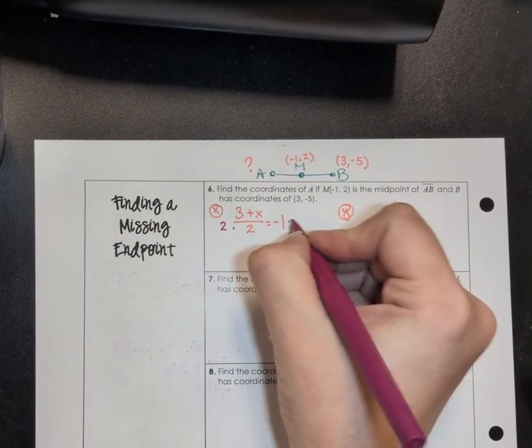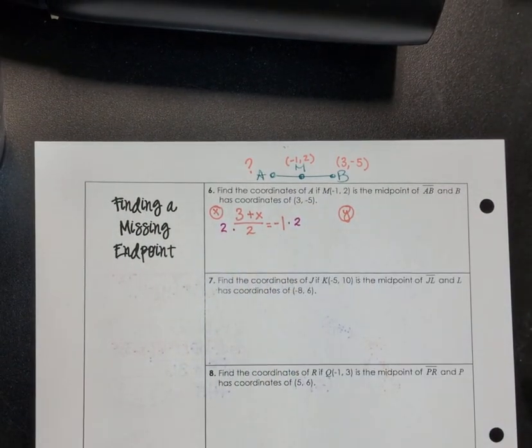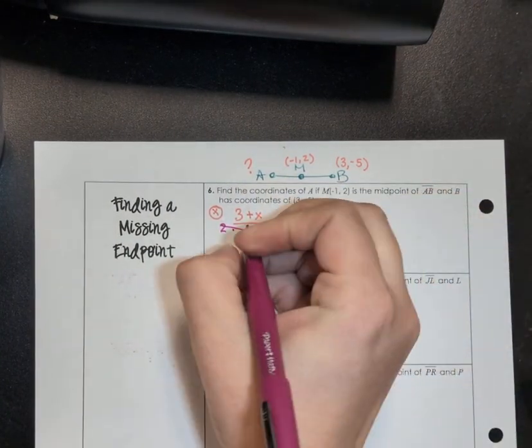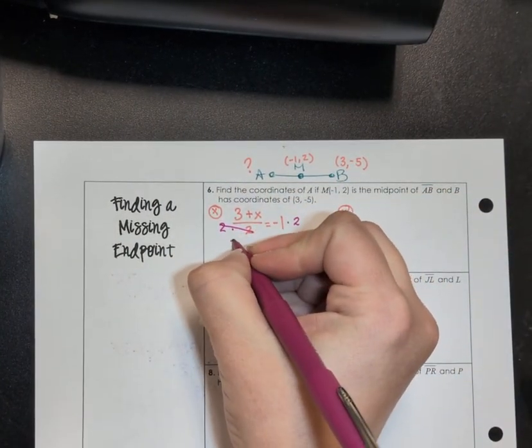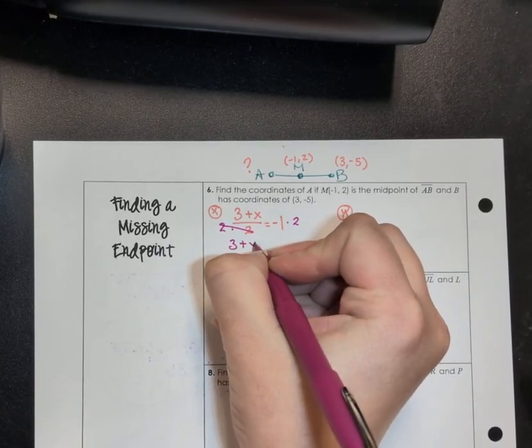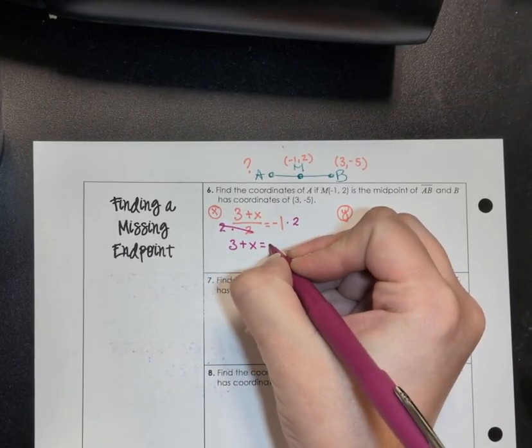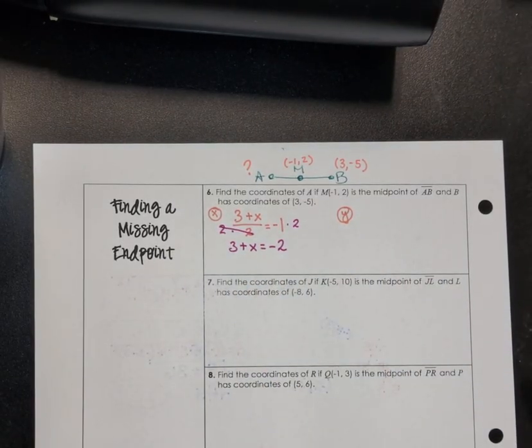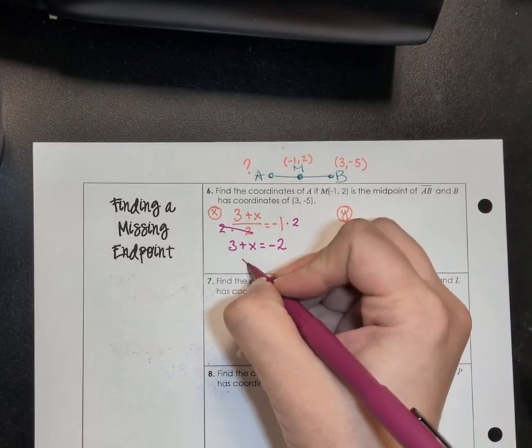Fun fact, that should be the same first step for every one of these. So the 2's cancel, and you get 3 plus x equals -2. And then you have to make the 3 go away, and you should get x is -5.